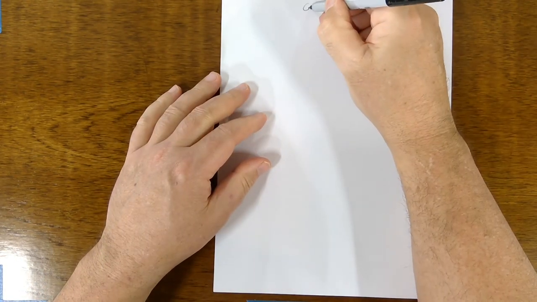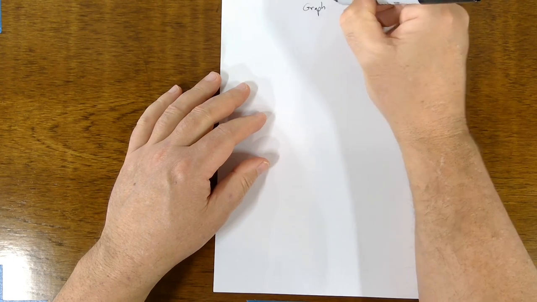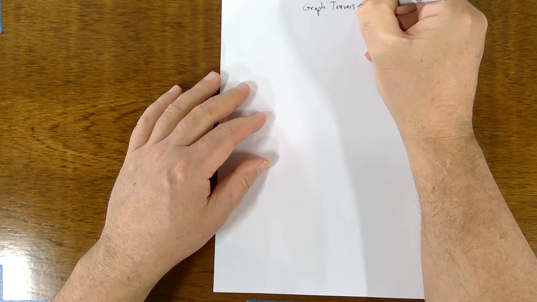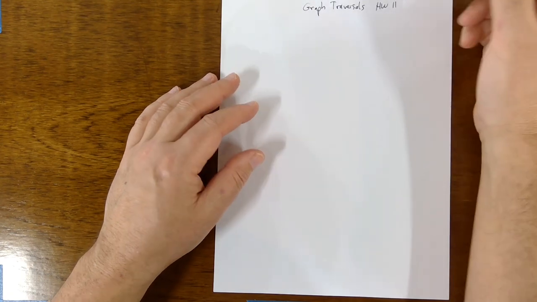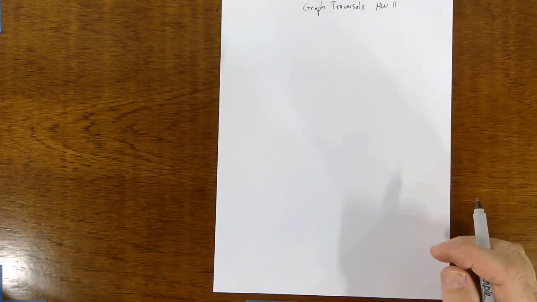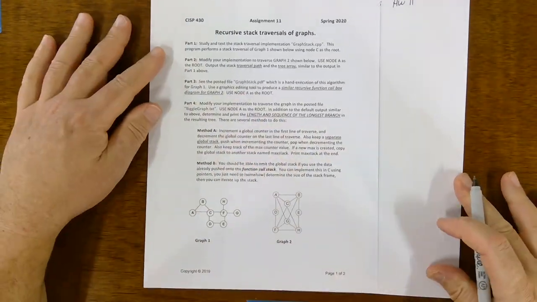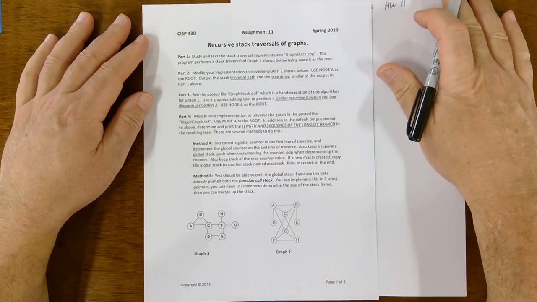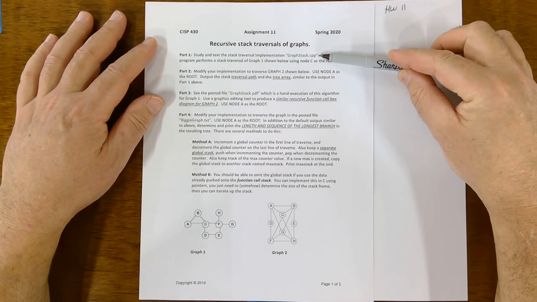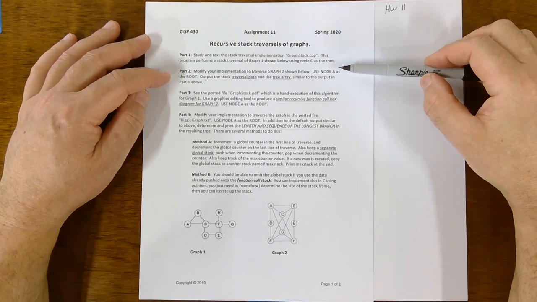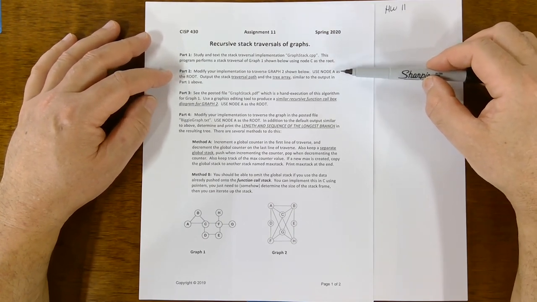Welcome back. This is graph traversals. It's homework number 11. So here's the homework. This is posted already, right? So let's see. I want you to look at some code that I've got posted, graph CPP. I want you to get it working.